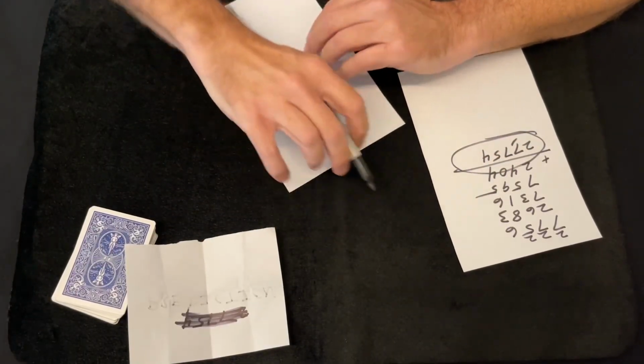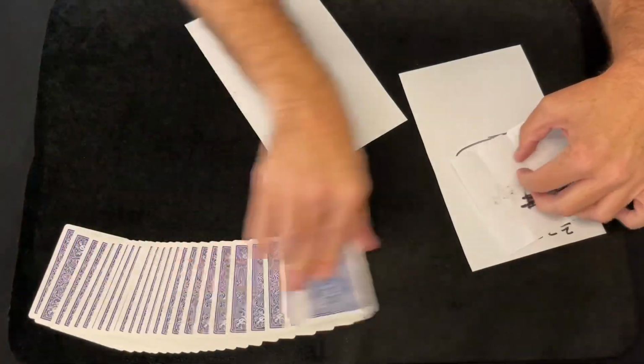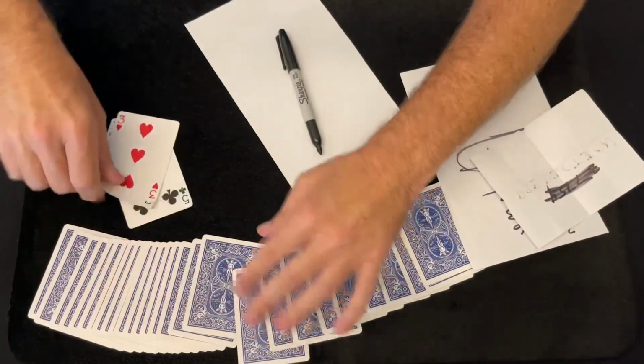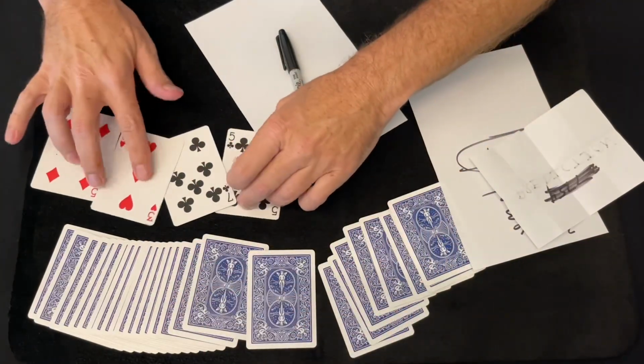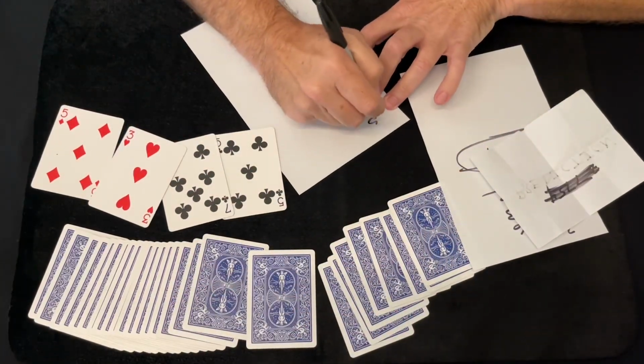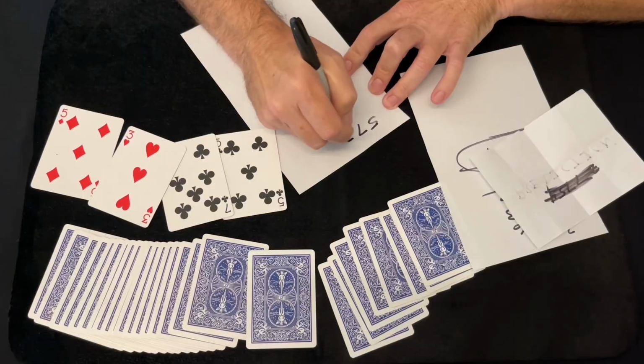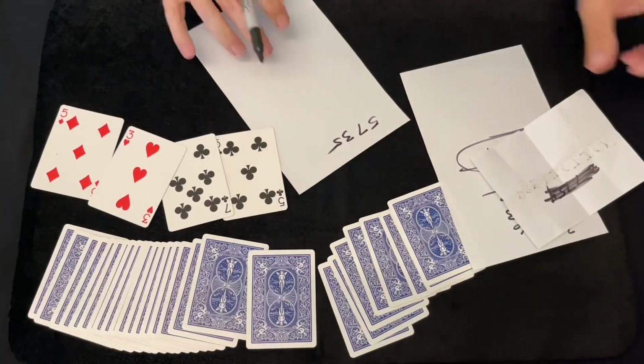So just have a spectator give you a random 4-digit number, and since I don't have a spectator, we'll just use the cards here. So we've got 5, 7, 3, and 5, okay? So 5, 7, 3, 5, that's your first number. Now you're gonna write your prediction.